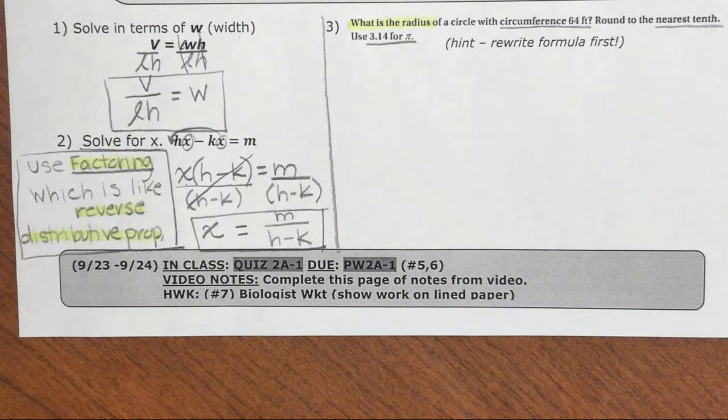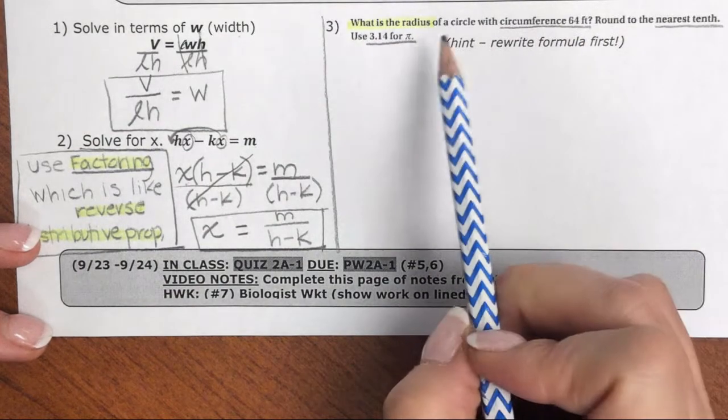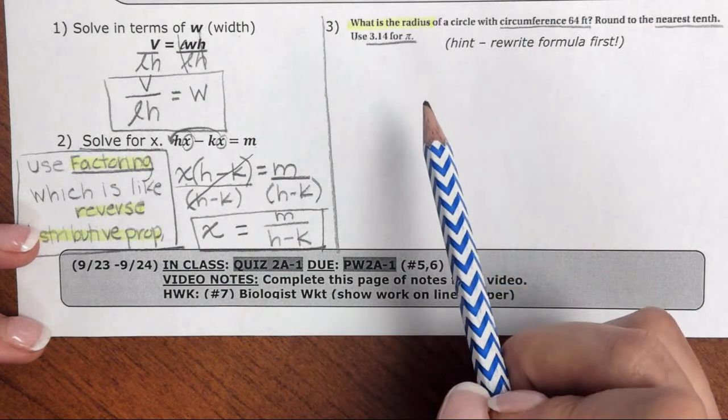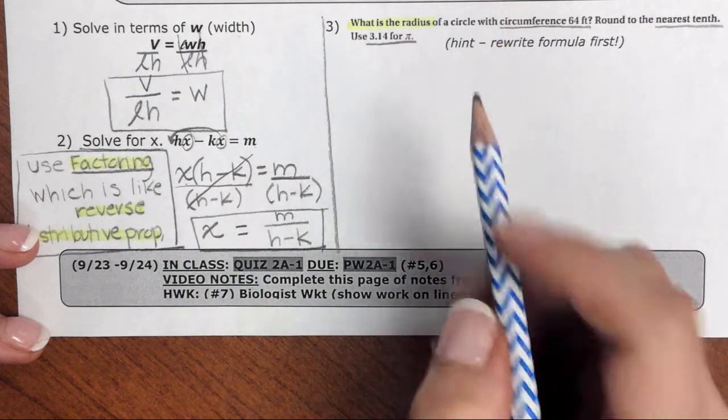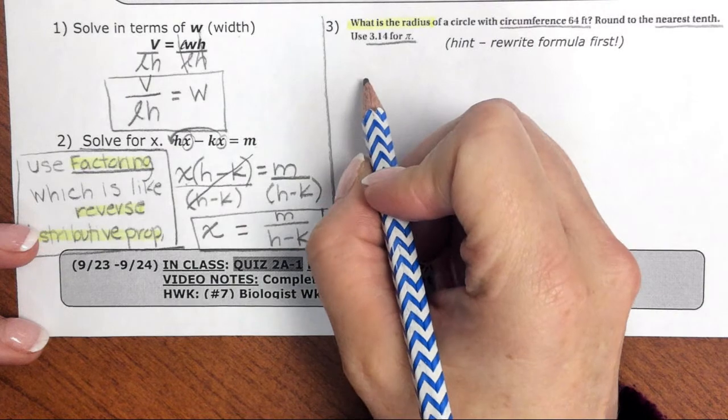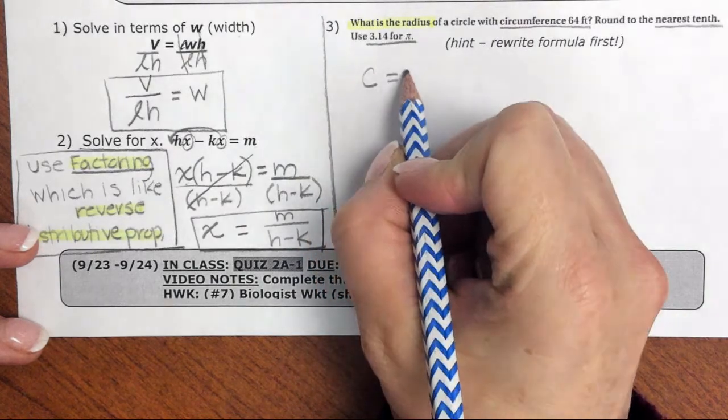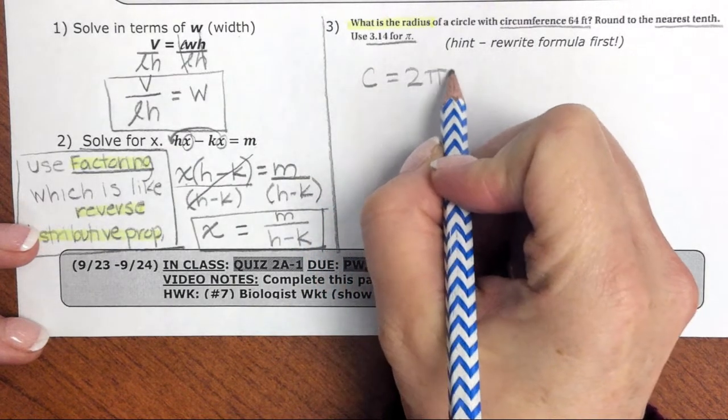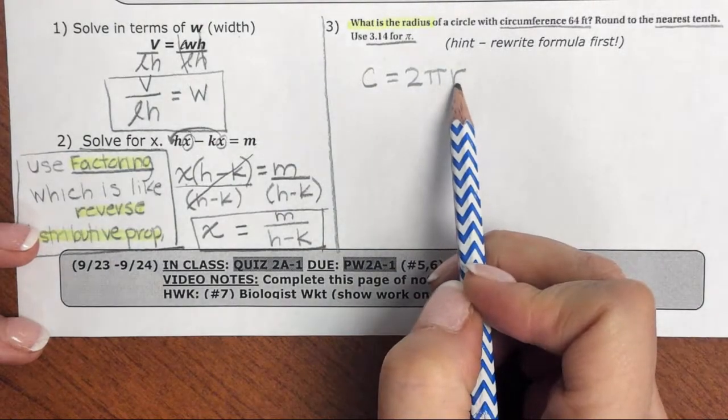So we don't start plugging in our values yet. What we're going to do is we're going to do a literal equation for the variable we want, then we'll plug in our values. So we want circumference of a circle. So that formula is, look above, C equals 2 pi r. But we want it just for r.